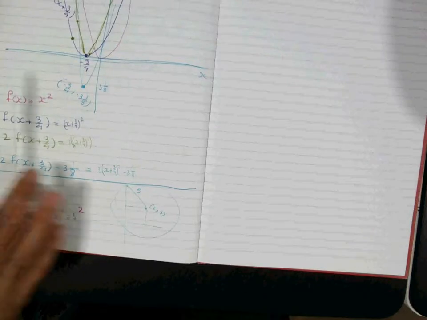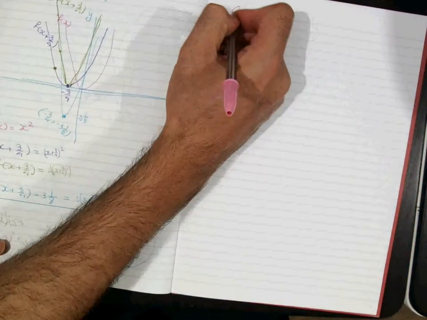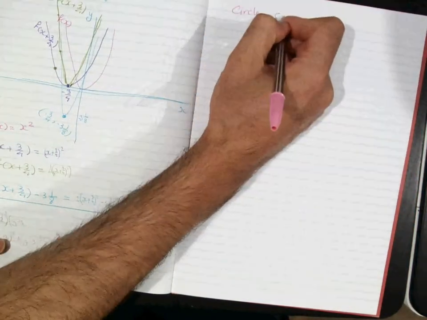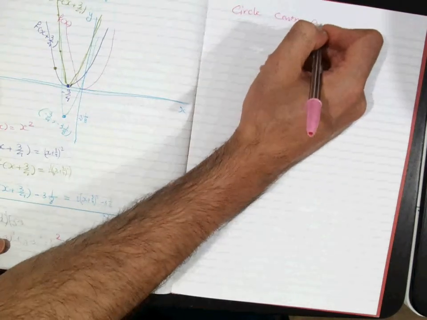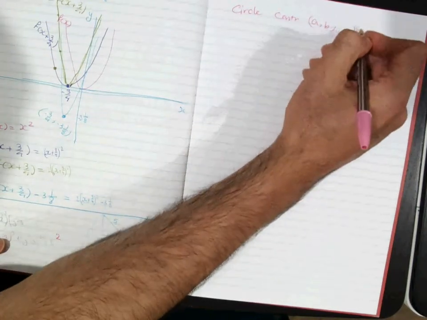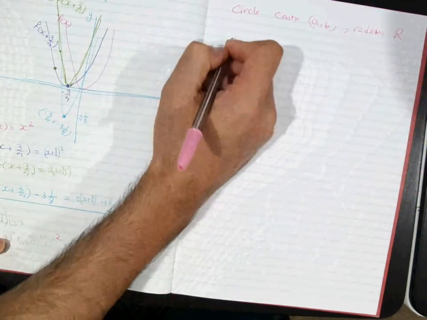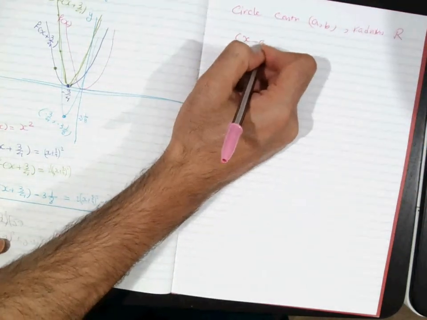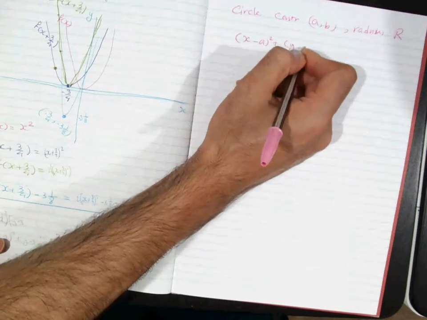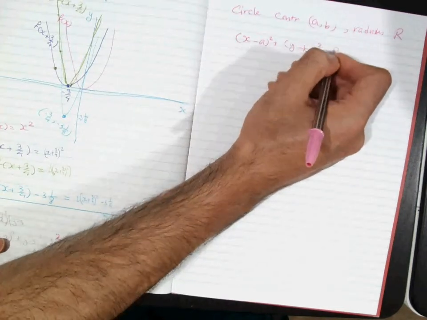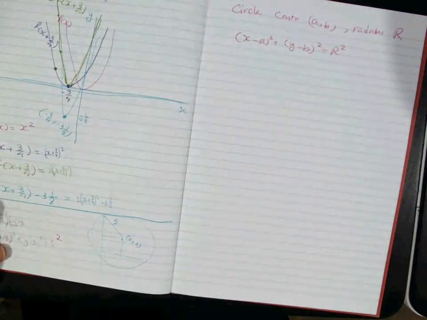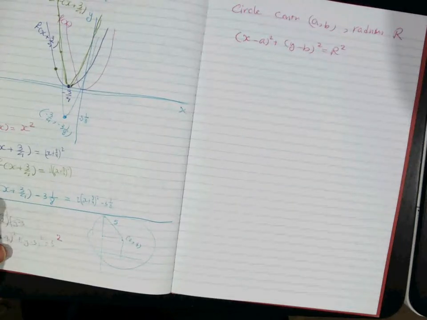So for the circle with center (a, b) and radius r, the equation is (x minus a) squared plus (y minus b) squared equals r squared. Yes, happy with that one?